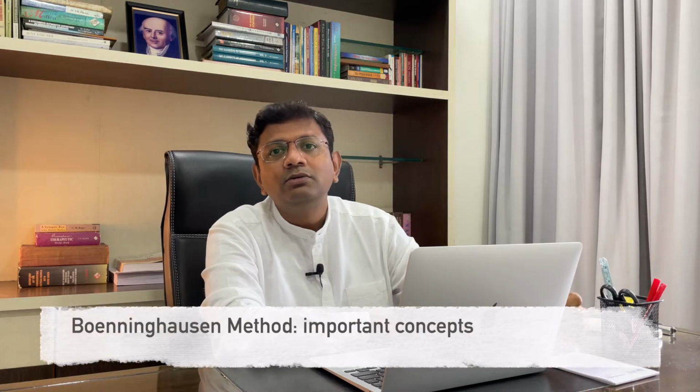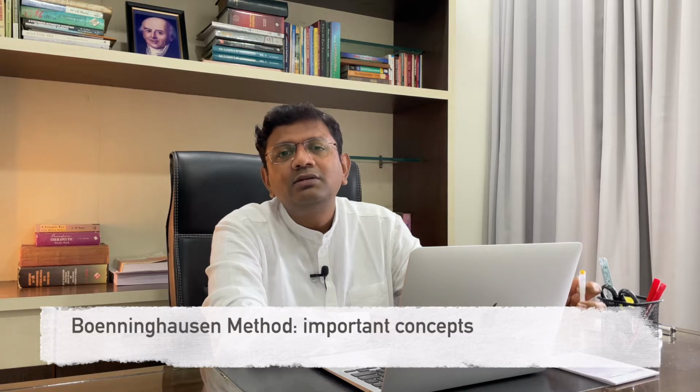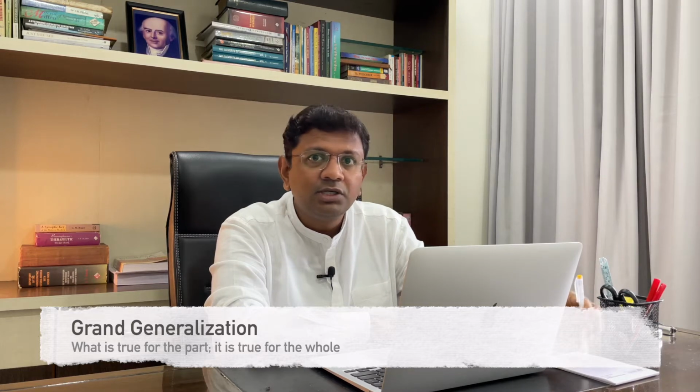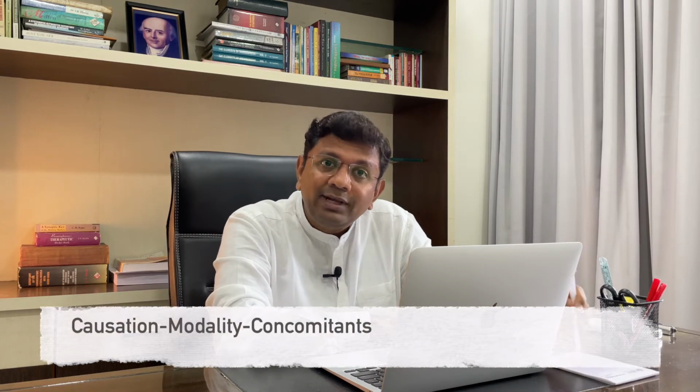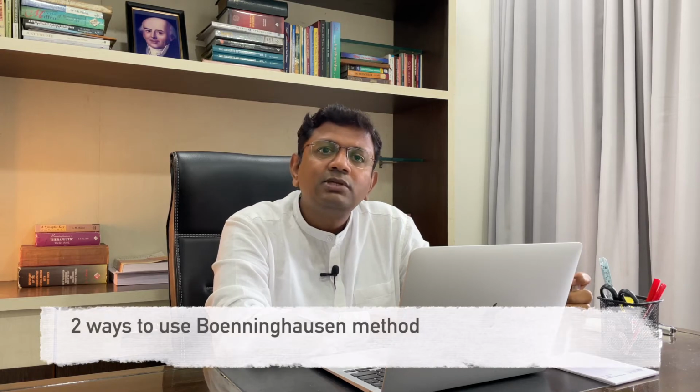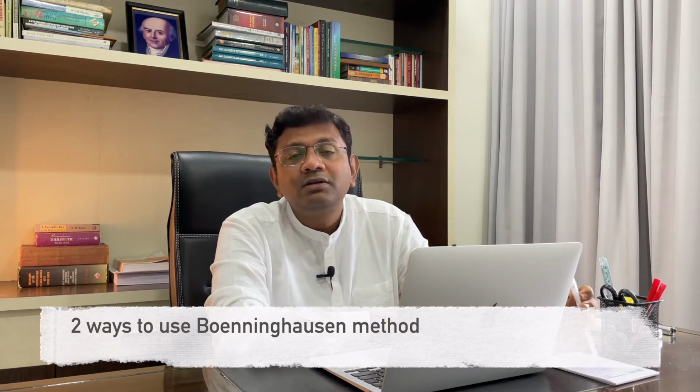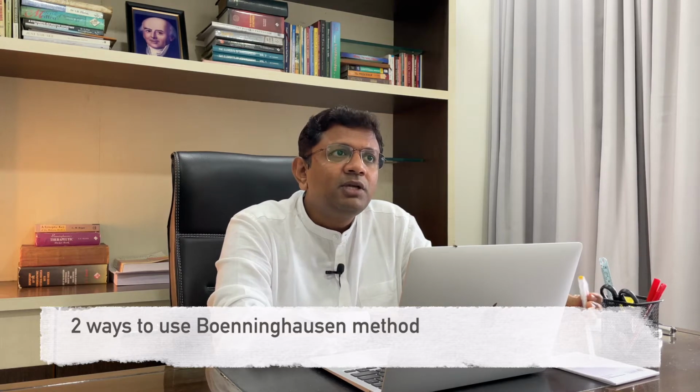As far as the conceptual background is concerned, these points are more important to consider while working with the Boenninghausen method. First is grand generalization. You are generalizing on a grand scale, from particular to general. You need to study this system in detail to make it happen. Then the concept of the complete symptom, the importance of modality, and also the importance of concomitant. These points become more important when you are applying the Boenninghausen method or using the Boenninghausen repertory. Another point: when you are repertorizing any case with the Boenninghausen method, we can see two prevalent methods. They can be considered approaches also, but technically we can talk about that later.